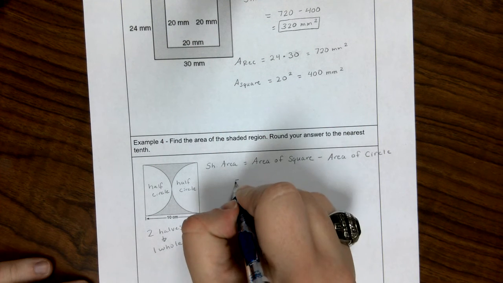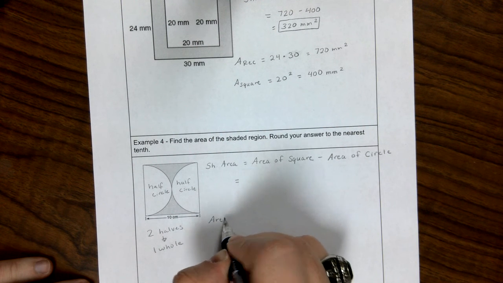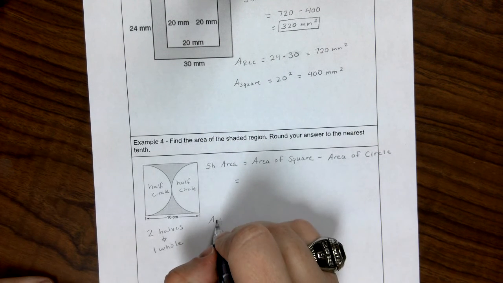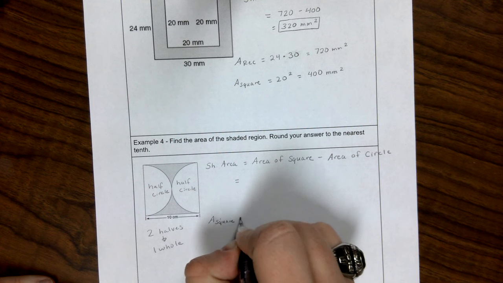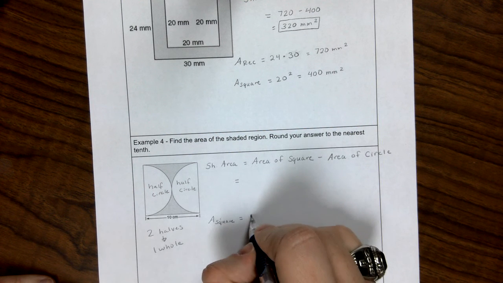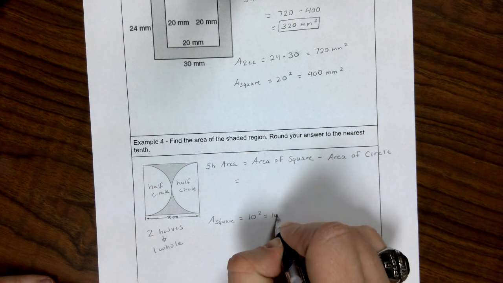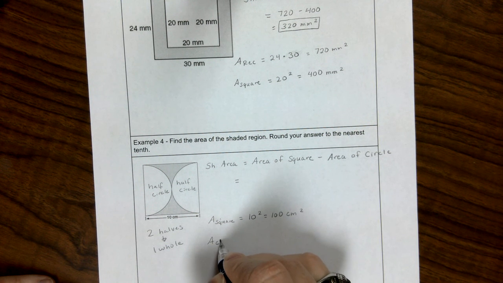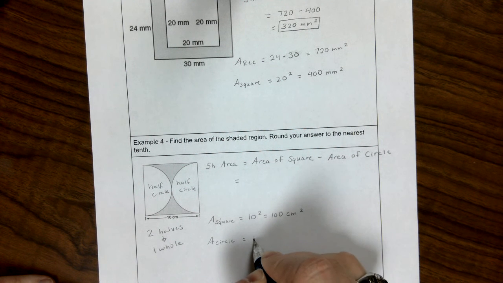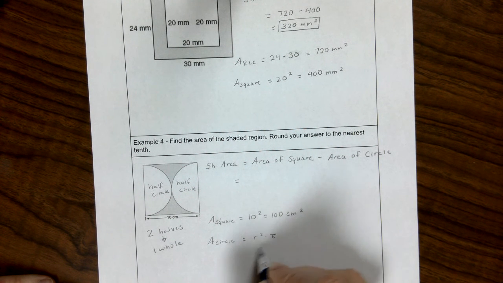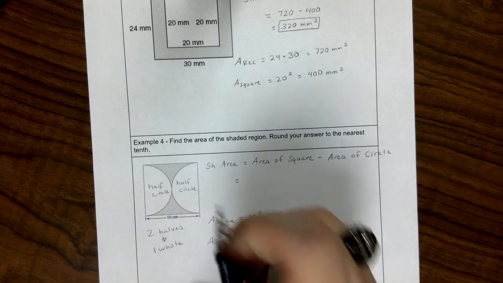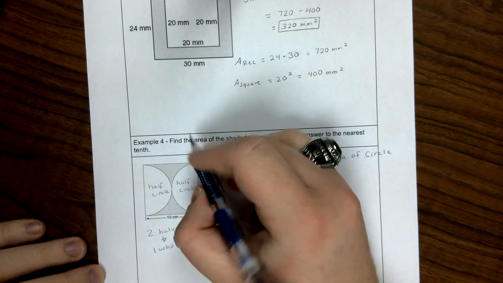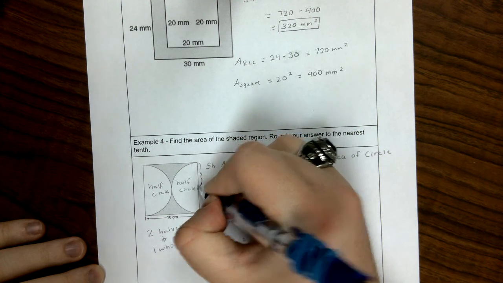All right, so leave myself some room. Oops. Area of the square. Side length is 10, so 10 squared is 100 centimeters squared. The area of my circle is radius squared times pi. Now, what's my radius? Well, remember, the radius is from the center of the circle to the edge. So it's just that piece.